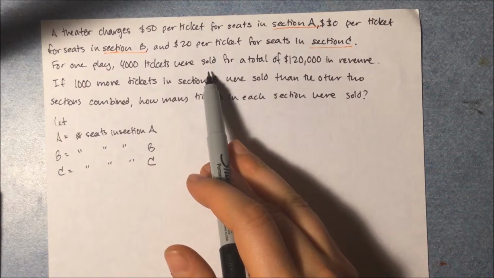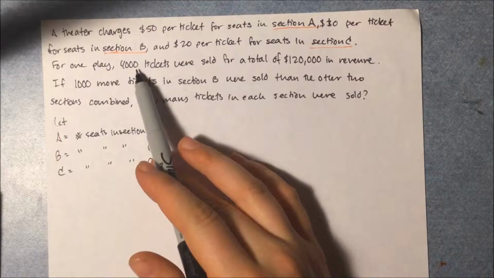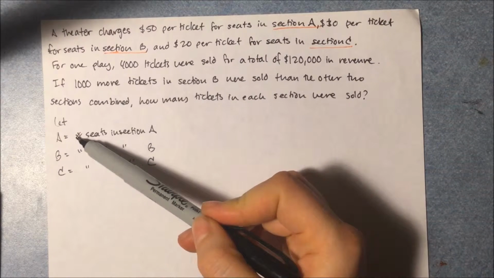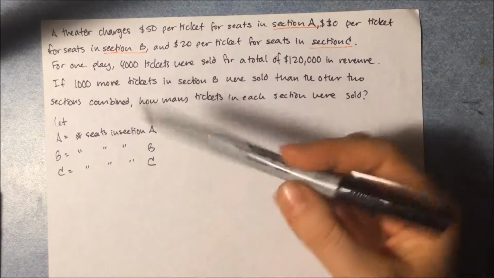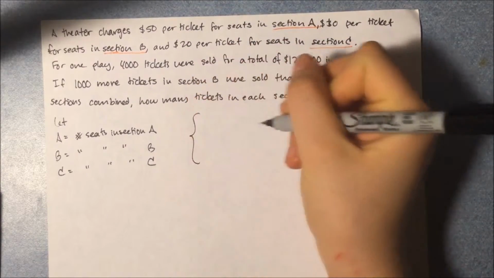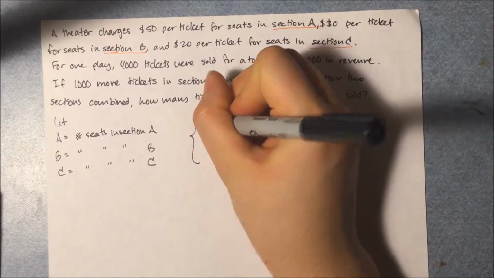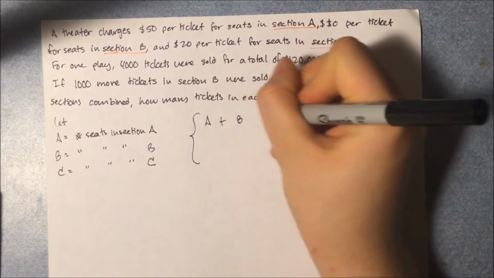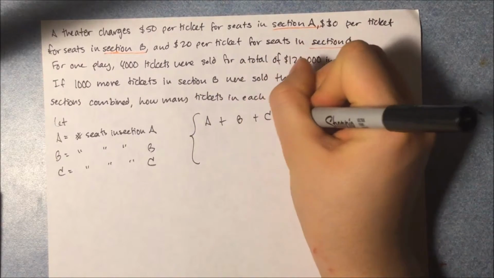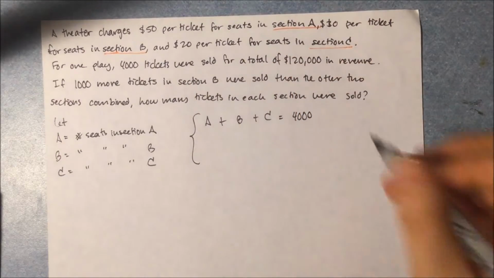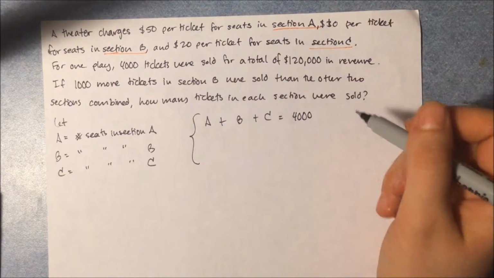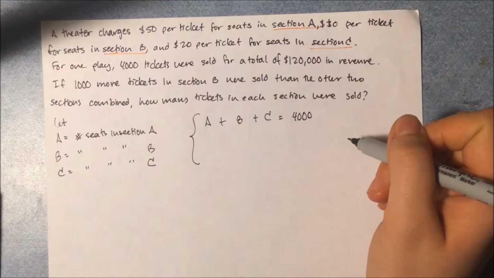So the total number of tickets sold altogether was 400, the number of tickets A, number of B, number of C. So I can create my first equation. Number of tickets for section A plus number for section B plus number for section C should equal 400. Or sorry, I meant to say 4,000. Okay, it's supposed to be 4,000.